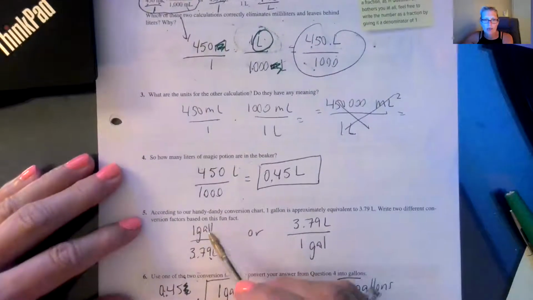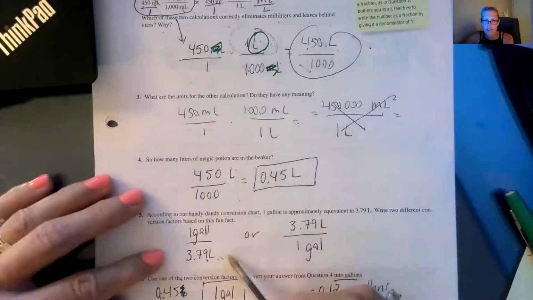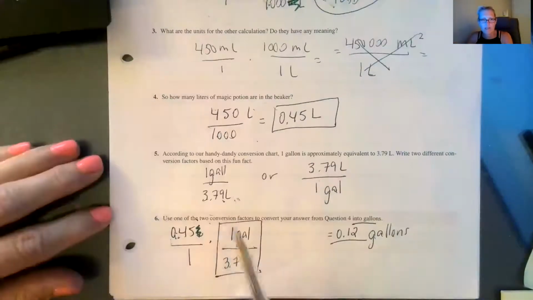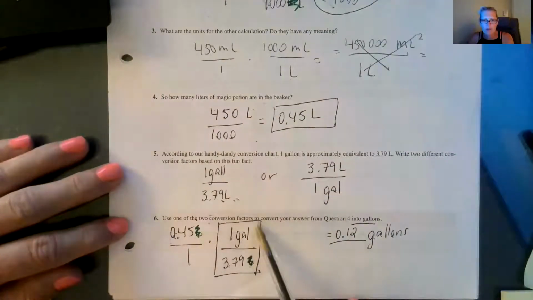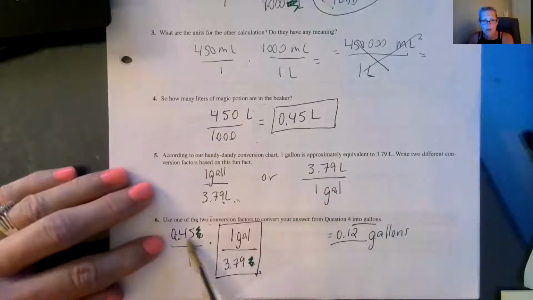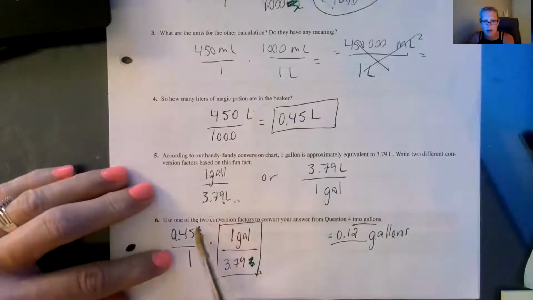Now it says, according to our handy dandy conversion chart, 1 gallon is approximately equivalent to 3.79 liters. So these are the 2 different ways we can write that. Number 6 says, use one of 2 conversion factors to convert your answer from question 4 into gallons. So 0.45 liters over 1. If we multiply by 1 gallon over 3.79 liters, our liters cancel.